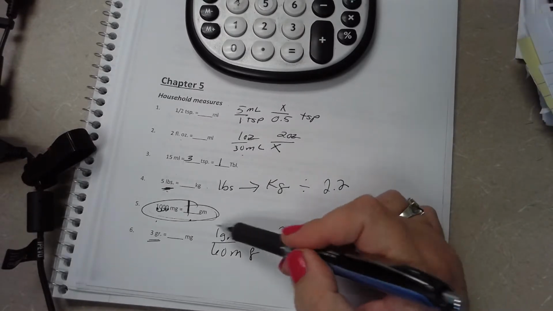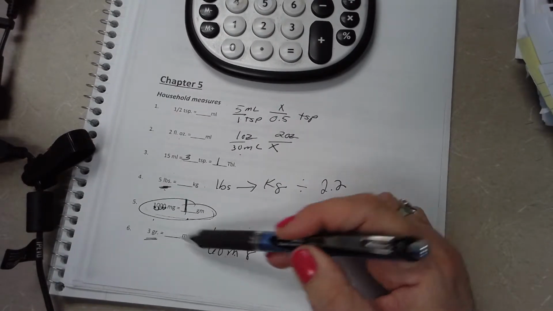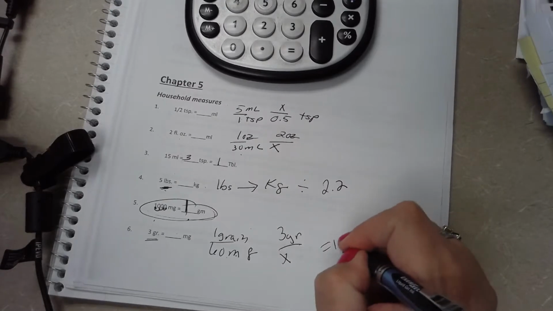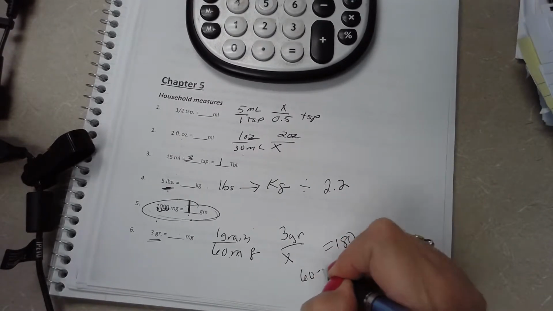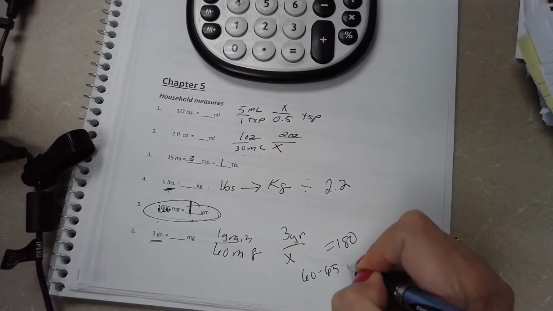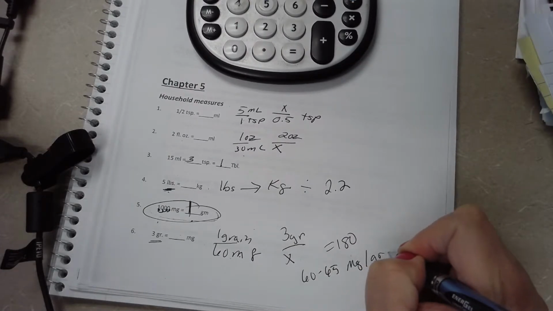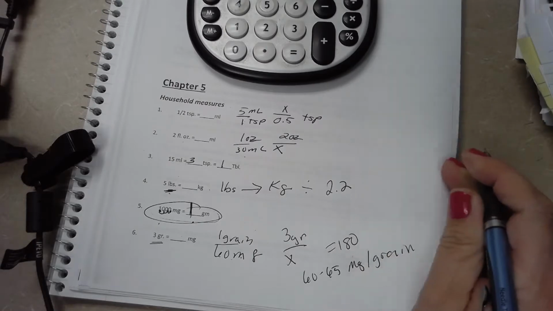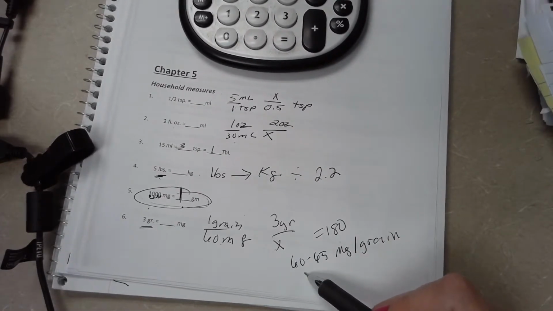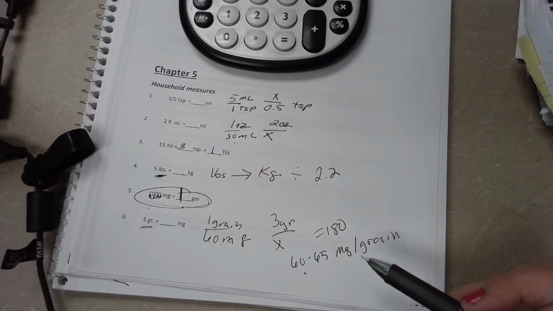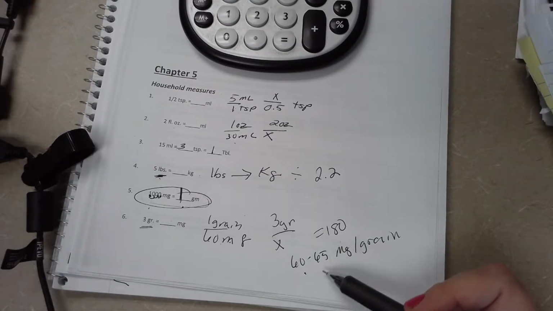If you know 1 grain is 60 milligrams, 60 times 3 is 180. And remember, grains are 60 to 65 milligrams per grain. Most of the time we use 60 for that calculation, but sometimes the problem does use 65.